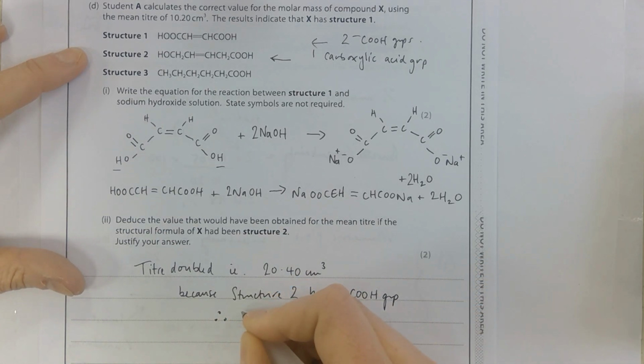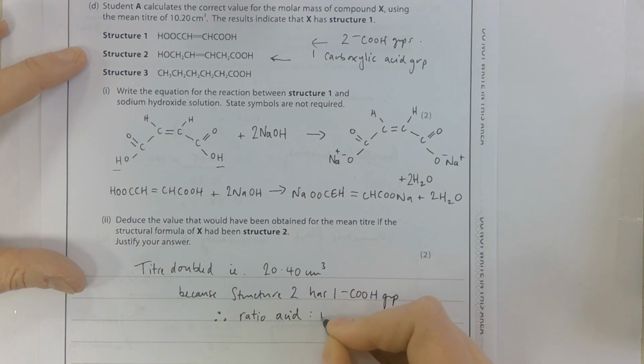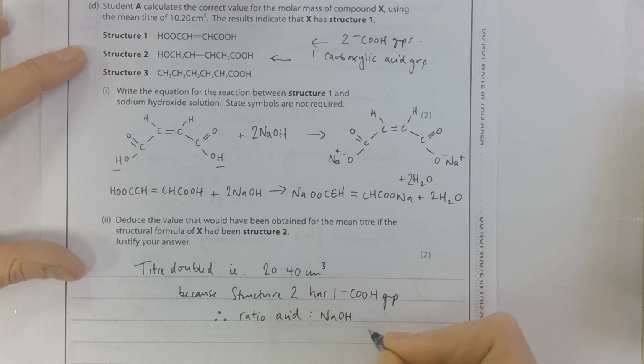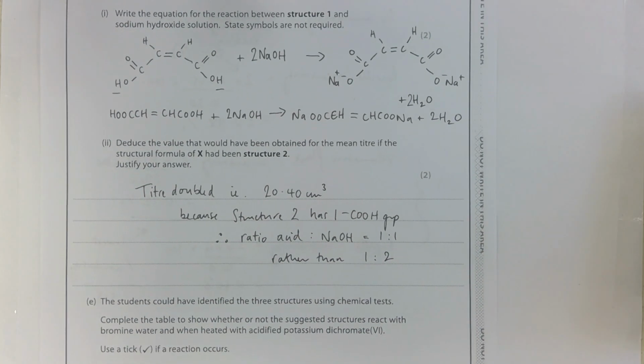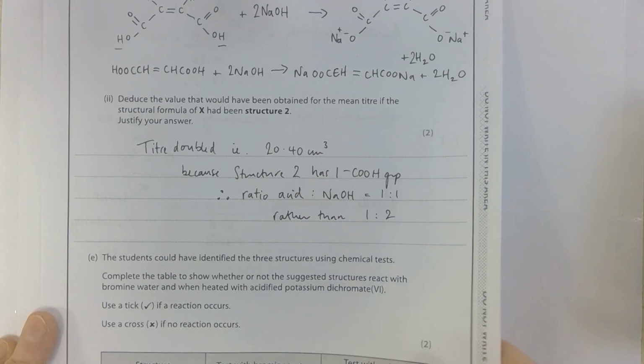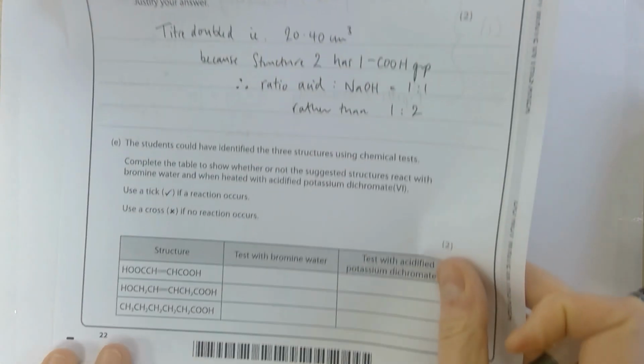Therefore, the ratio in the equation of acid to NaOH is 1-to-1 rather than 1-to-2. Okay, then a more straightforward question.